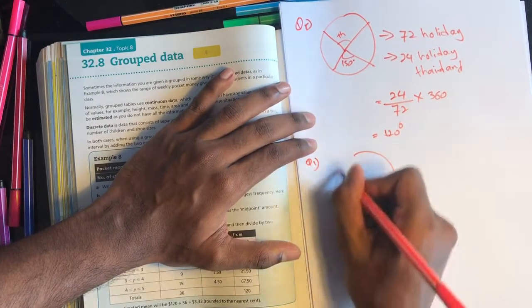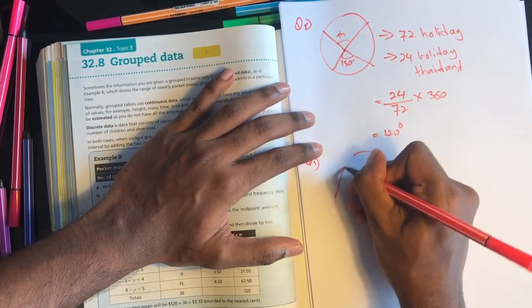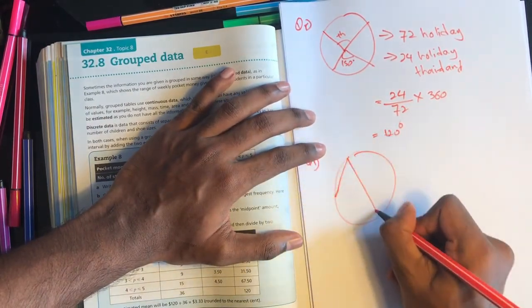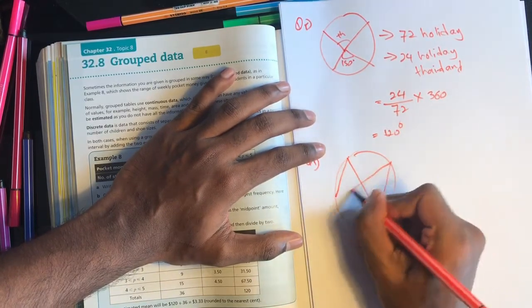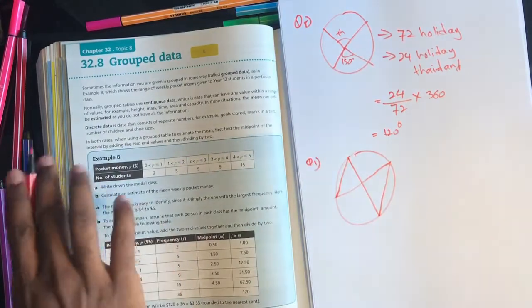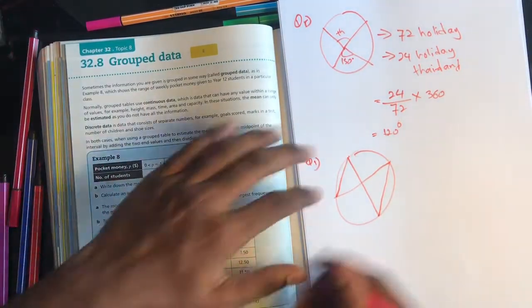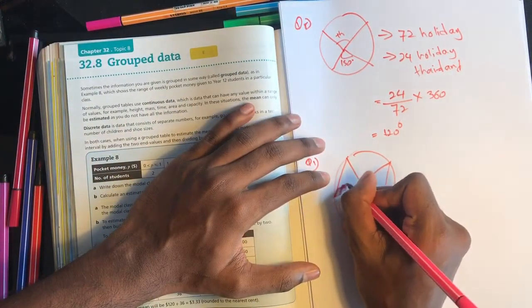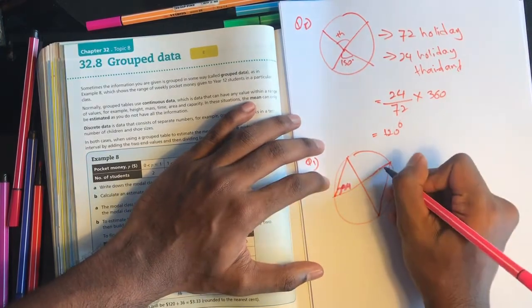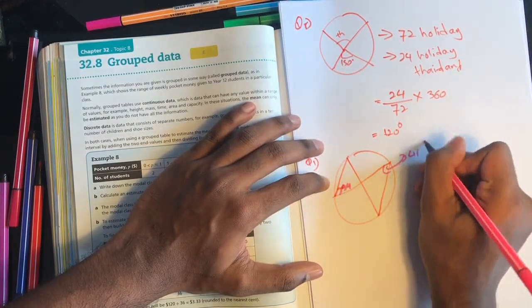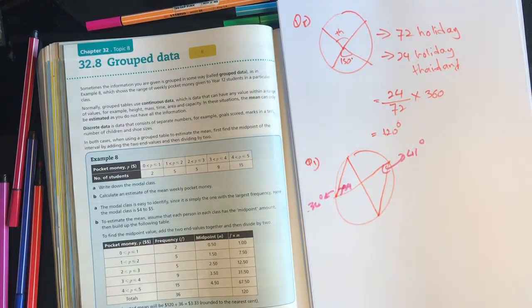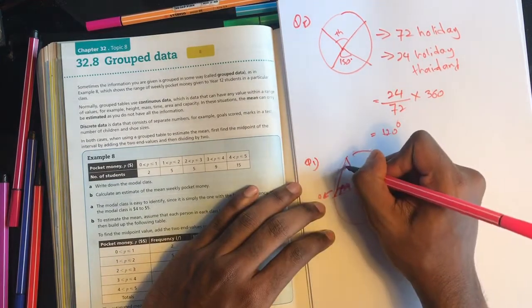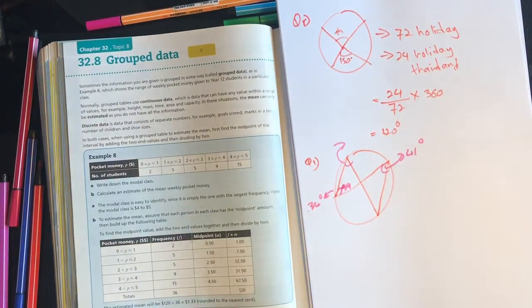Do you know what we call this, the alternate segment theorem? Actually, if you ask me, I don't like these maths terms at all. I prefer just to know what it is talking about and try to relate it. So this is 34. This is 41. This is 34, and technically they want you to find the size of angle PQS. That means I want this angle up here. So how do we find that angle up there?